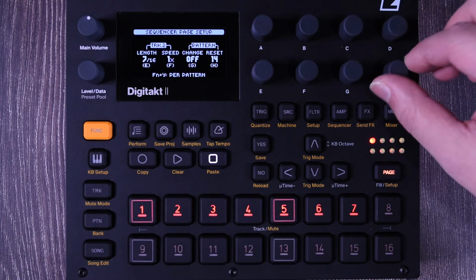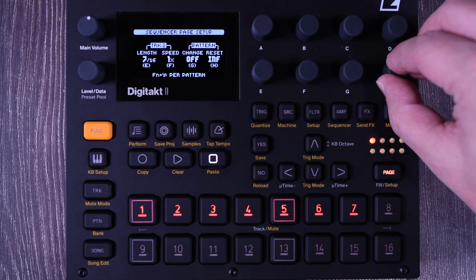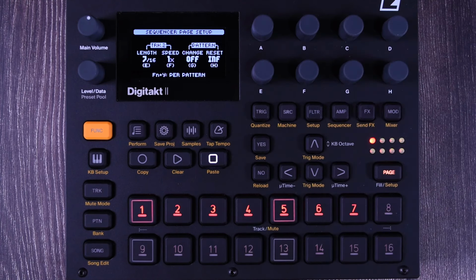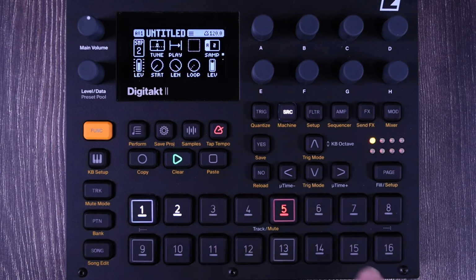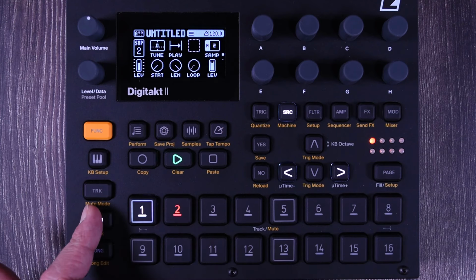You can go right here, and I'm going to go all the way down. Notice that you can do 1024, but I'm going to go to inf. So this means that it will never reset. But this, it's cool, but it gives us a problem. If I go back, and I know it sounds weird, but if I go to a different pattern, I'm going to hold the pattern and go to pattern number 2, and I'm going to release it.